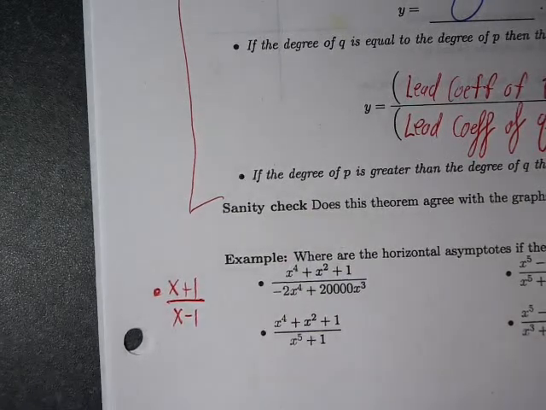x plus 1 divided by x minus 1. What is the degree of the numerator of that rational function? What's the degree of x plus 1? What's the degree of x minus 1? So do the numerator and denominator have the same degree?